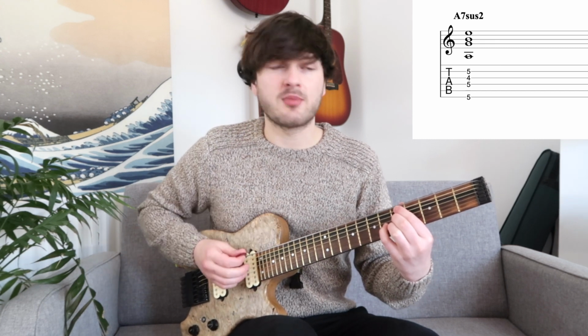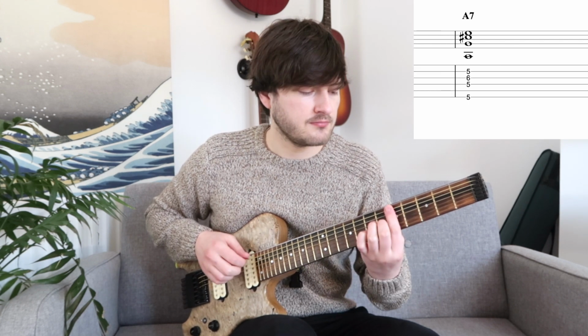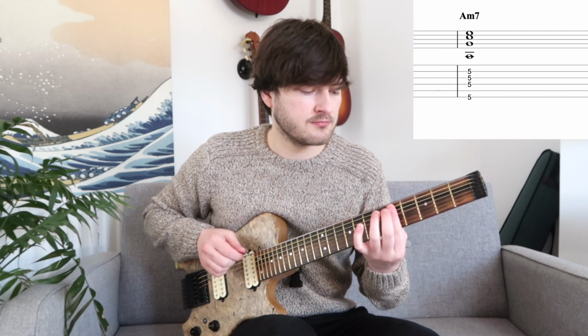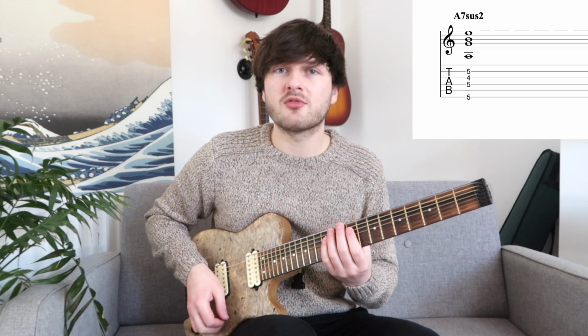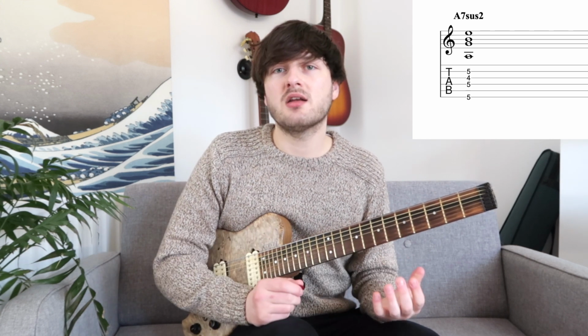Remember, when I'm using the sus terminology, I mean instead of the third. So therefore, you could think of this as a 9 chord with no third. And if we've got no third, it means we've got no tonality. Now that's good news for us as players, because it means that we can use this same chord shape for an A7 and an A minor 7. Makes no difference. So you can use that one chord shape to cover 7 chords and minor 7 chords.